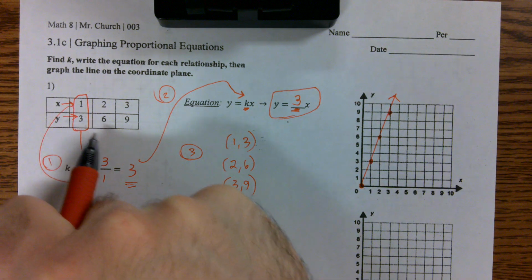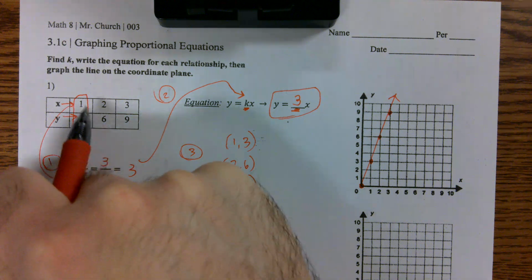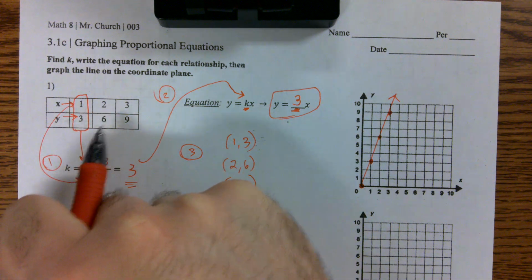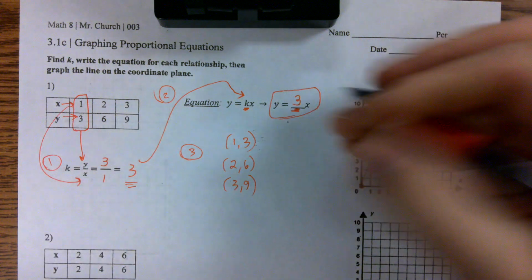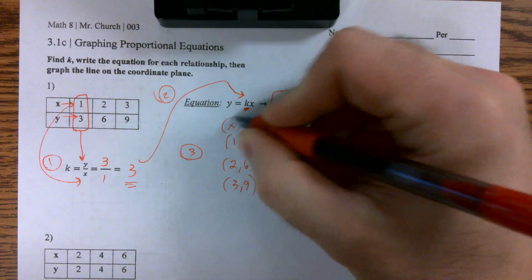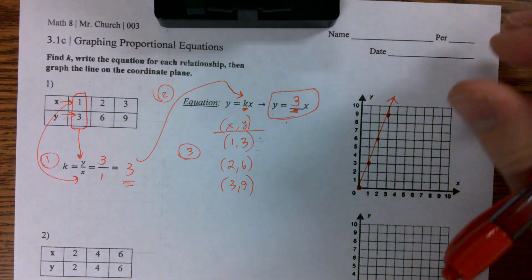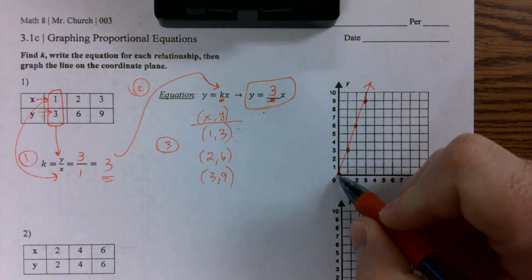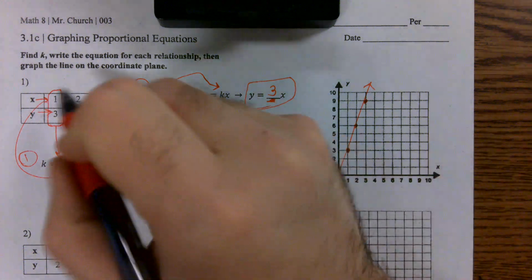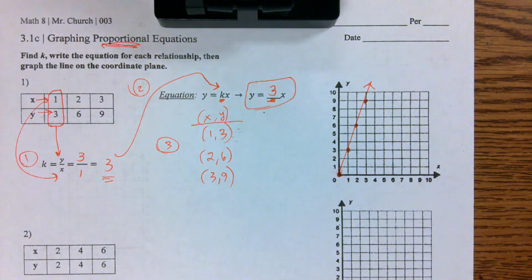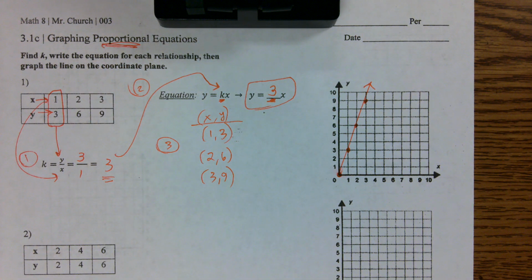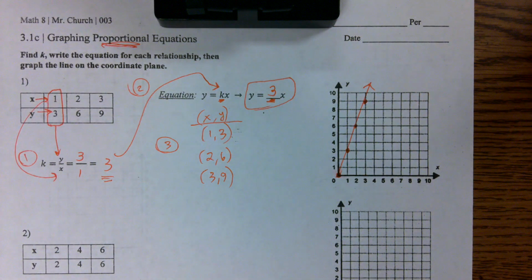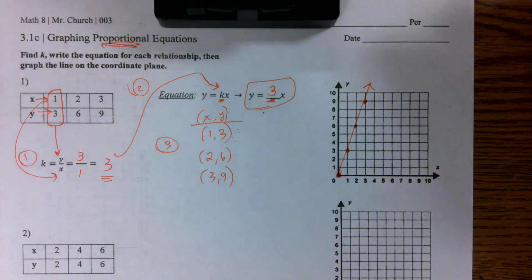So we take each of these 3 points, right? X comma y is 1 comma 3, 2 comma 6, and 3 comma 9. Right, where our x value is our first number, our y value is our second number. And then we go to our graph. We want to make a dot at the origin first, because anytime we have a proportional relationship, we have a dot at the origin as well, which is at 0, 0.